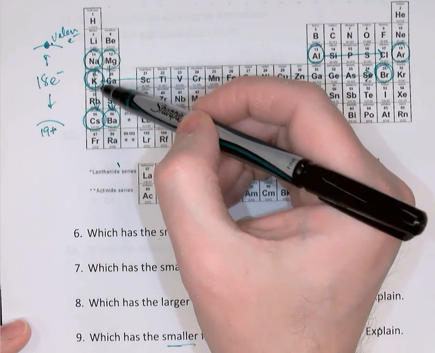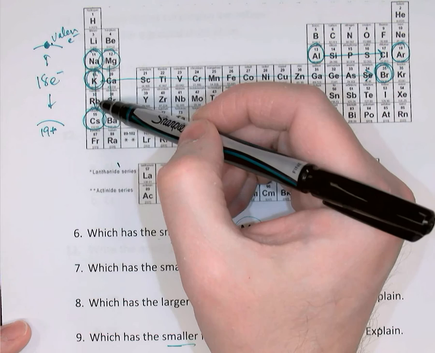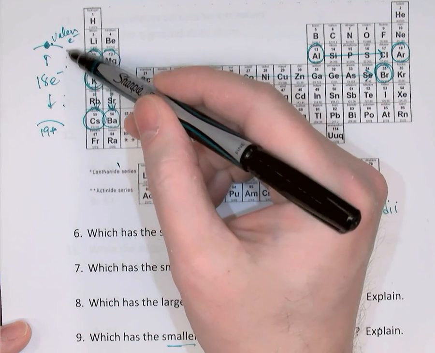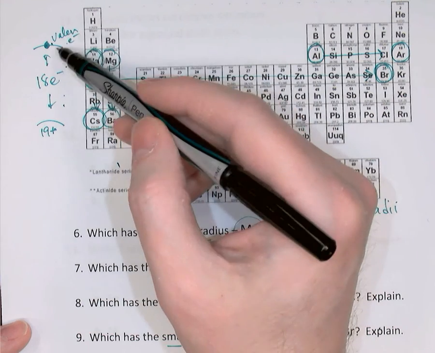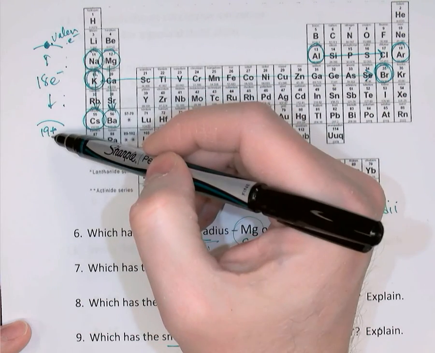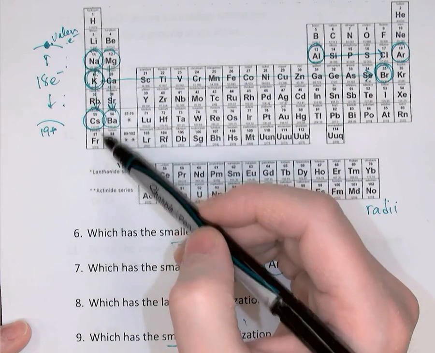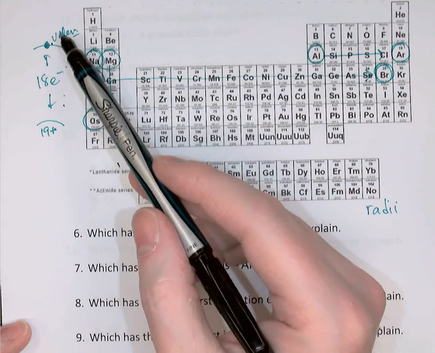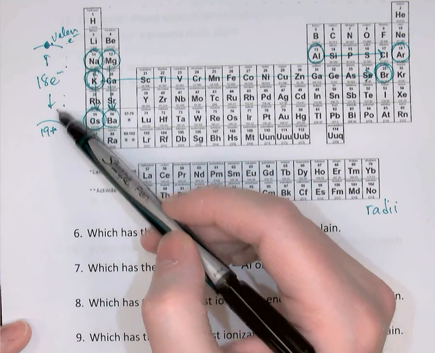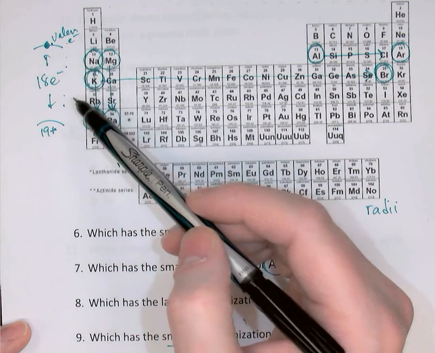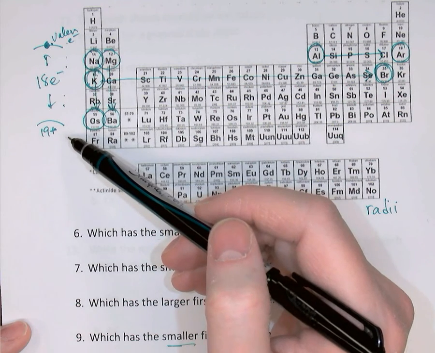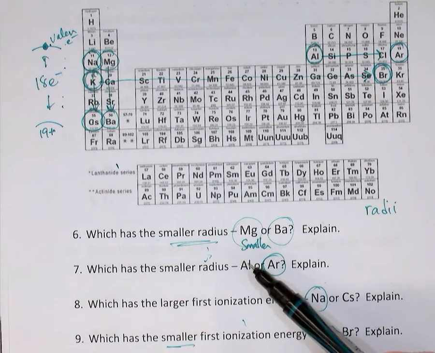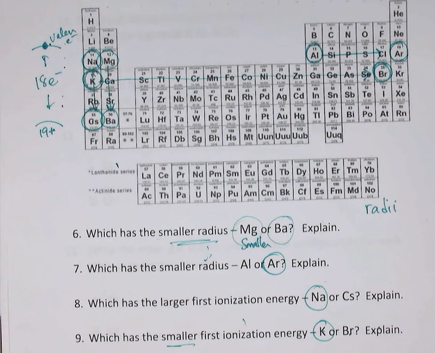So as you go down the family, the valence electrons are found in energy levels that are higher and higher, further and further from the nucleus. They're also shielded from the nuclear charge. Therefore, the atoms are going to get larger and larger as the valence electrons are further and further from the nucleus. And because of that increased distance, the valence electrons become easier and easier to remove as you go down the group. So the first ionization energies get smaller.